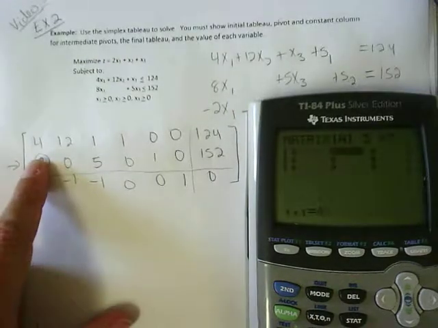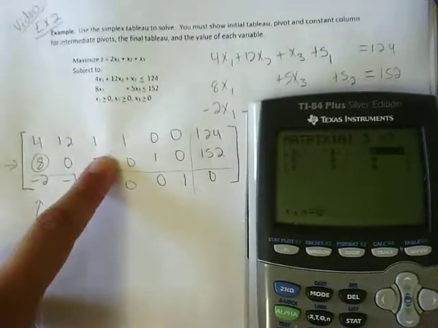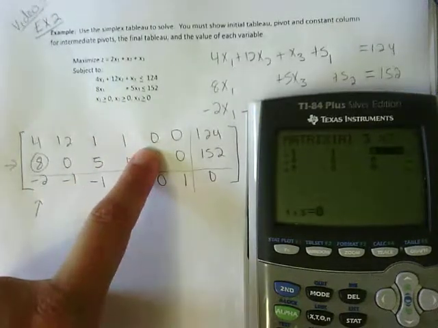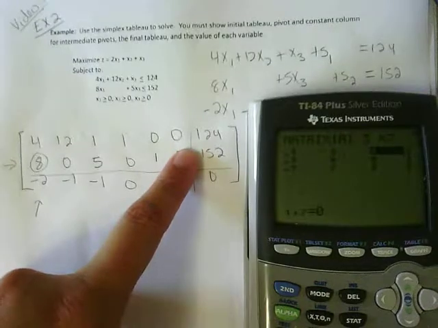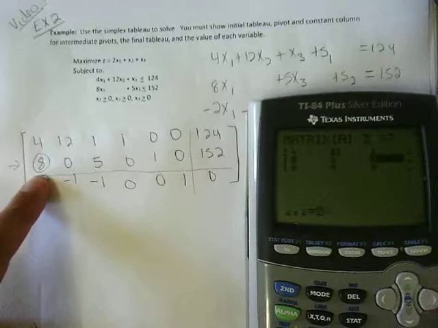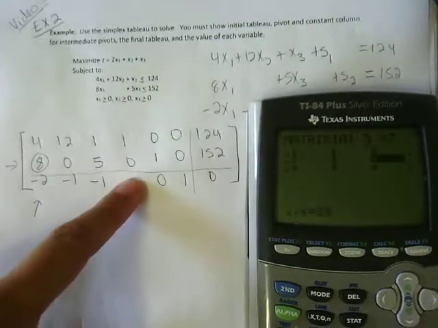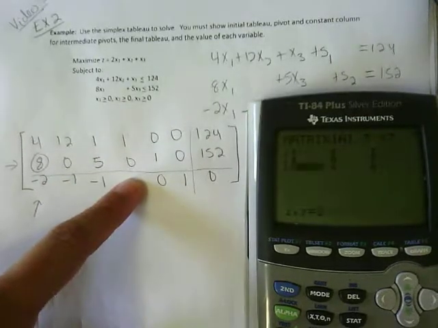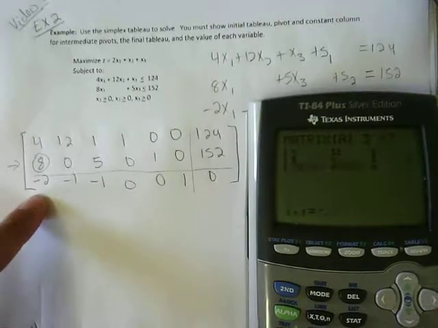And it is 4, 12, 1, 1, 0, 0, 124. 8, 0, 5, 0, 1, 0, 152, and negative 2, negative 1, negative 1, 0, 0, 1, 0.